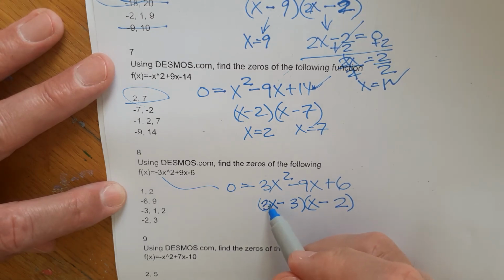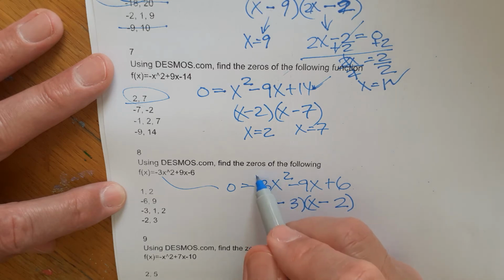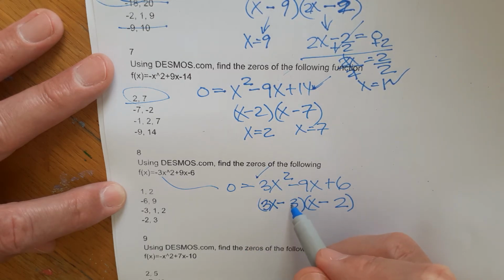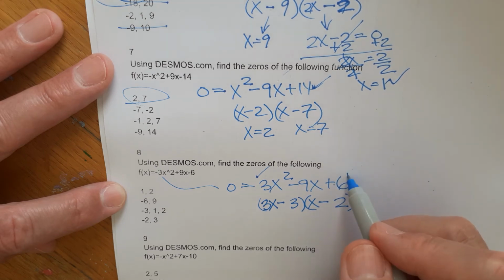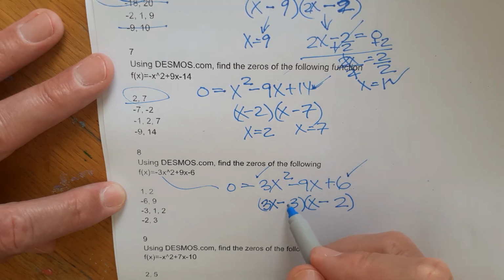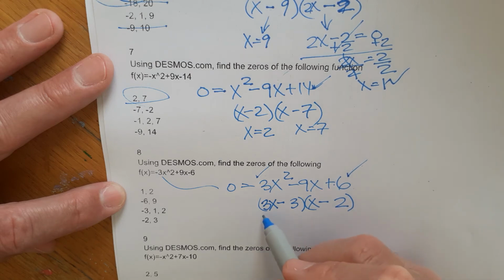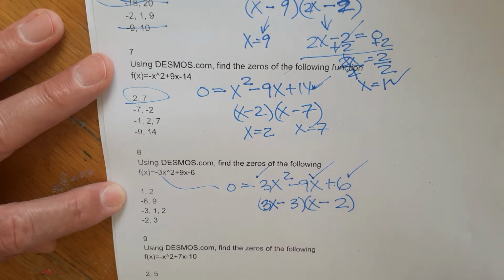Okay, so let's do FOIL. First, 3x times x is 3x squared. Check. That works out. Let's do the tail. Negative 3 times negative 2 is positive 6. Check. Do we get a negative 9? Negative 3x and a negative 6x do combine to negative 9x.